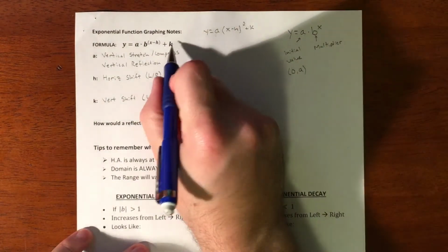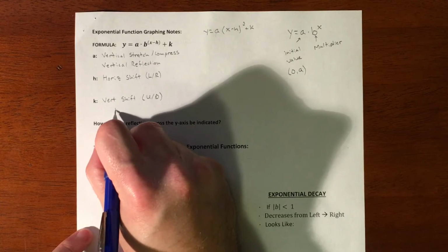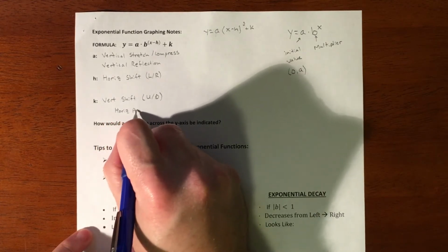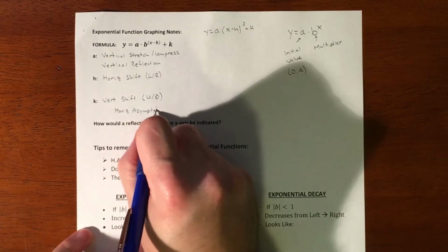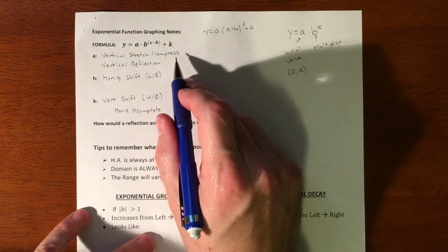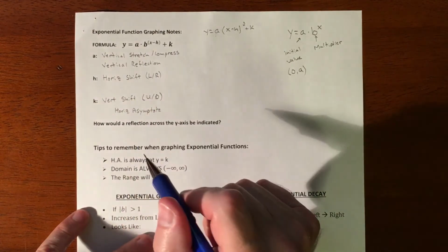And your K also is your horizontal asymptote. Every single time you have an exponential growth or decay, your graph's going to level off one direction or another, and it's going to level off at exactly whatever that K value is.